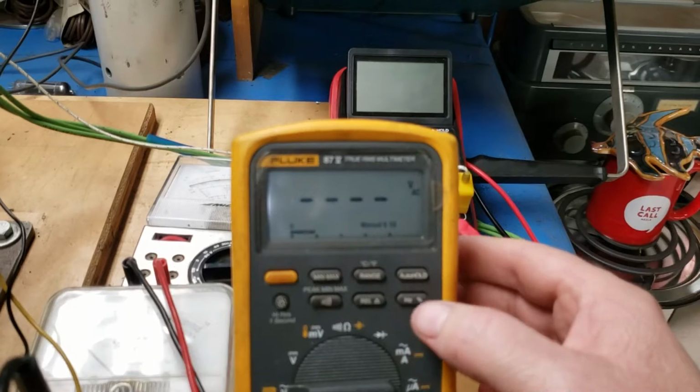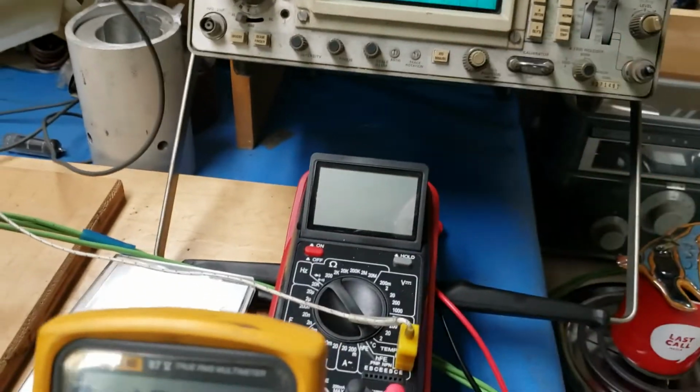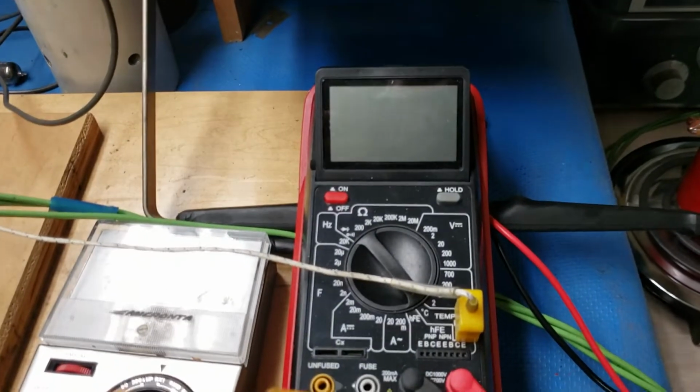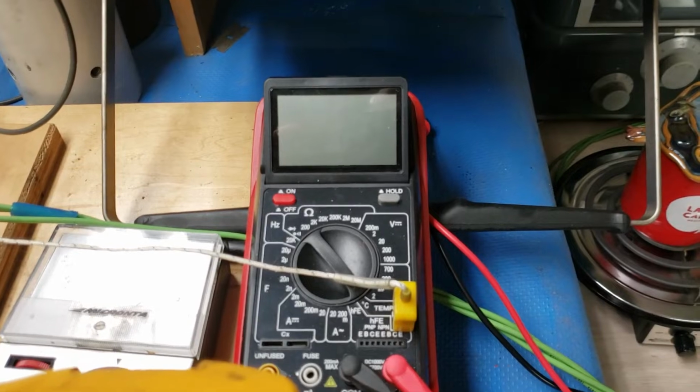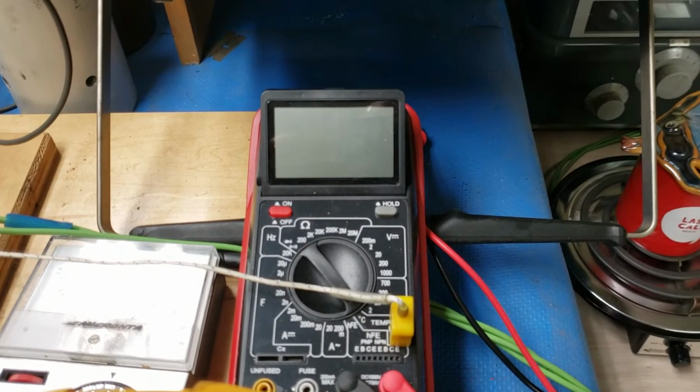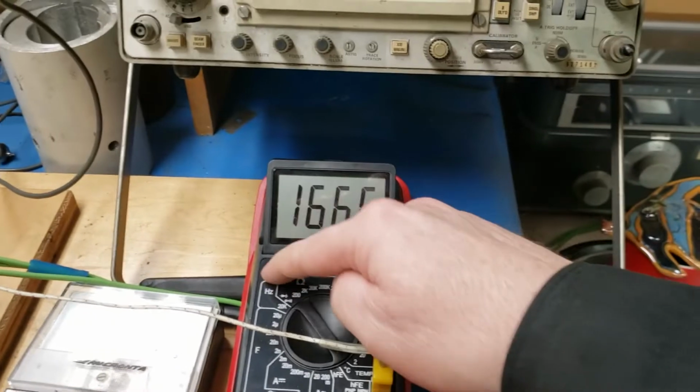We'll go to volts, just for the hell of it. Here's the temperature of the generator. This generator, at 180 degrees, it fried, okay? It ran away. It's never gotten over 140.